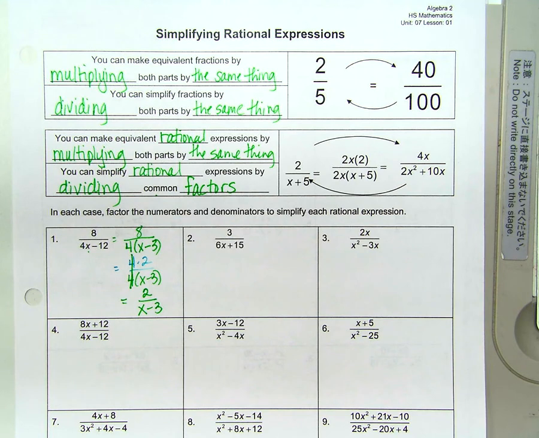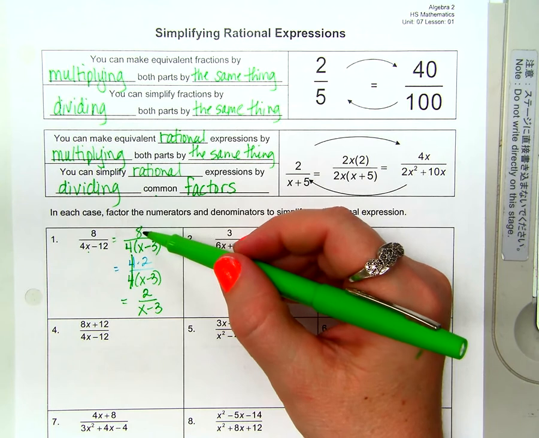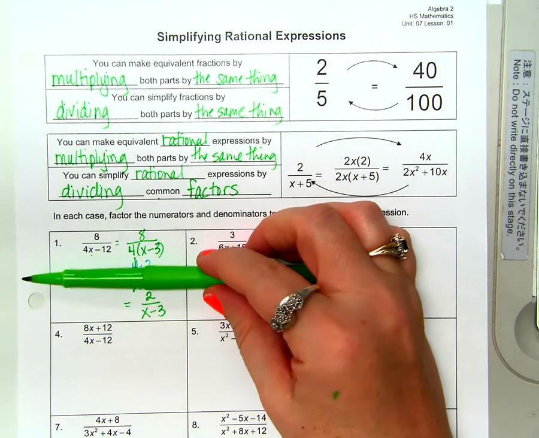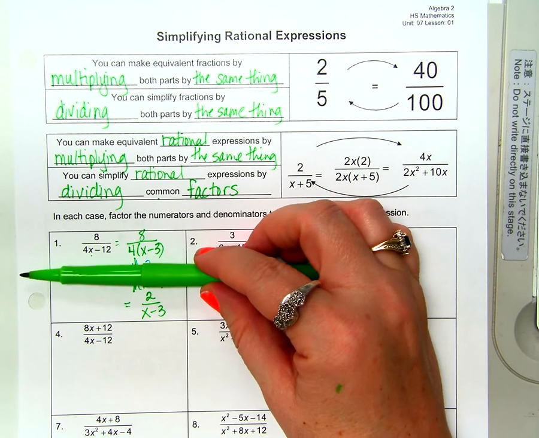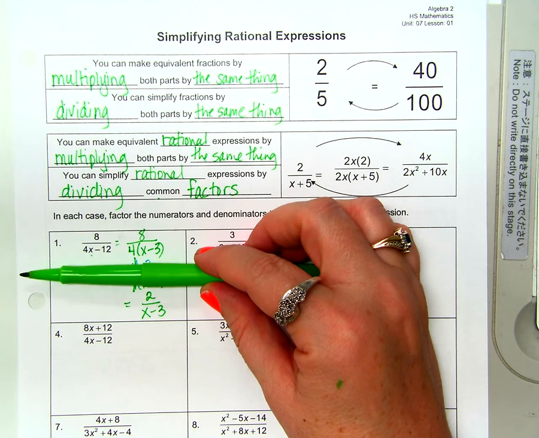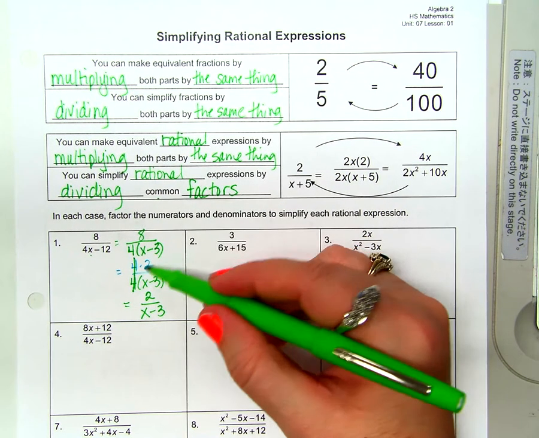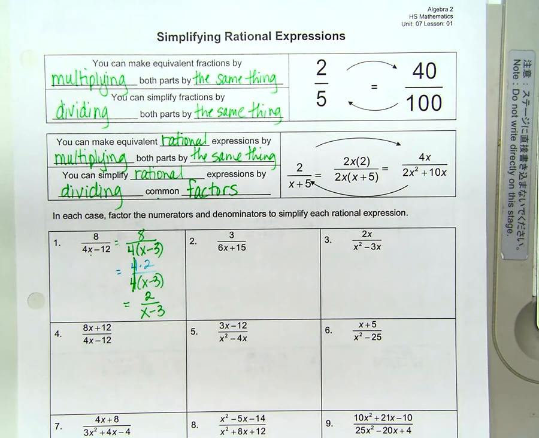Some of you can see clearly that 8 is 4 times 2 in your head and can actually totally skip this step as far as writing it down. You're doing it in your head, but you can skip it. Some of you need to write this step for now until we get it figured out. Fair enough?